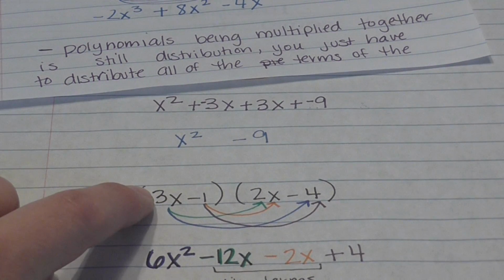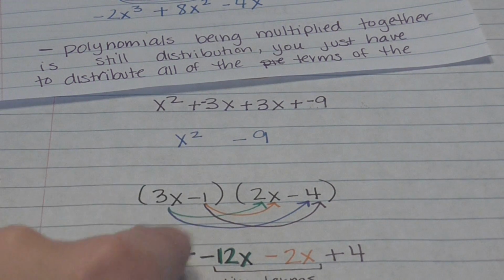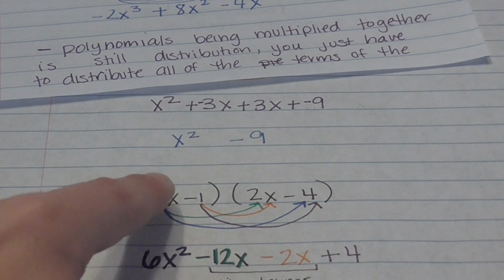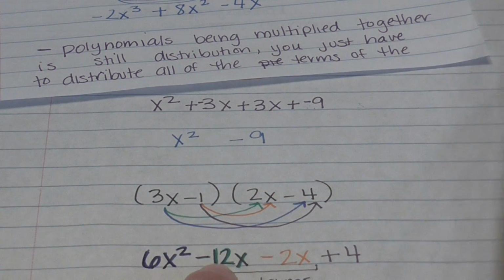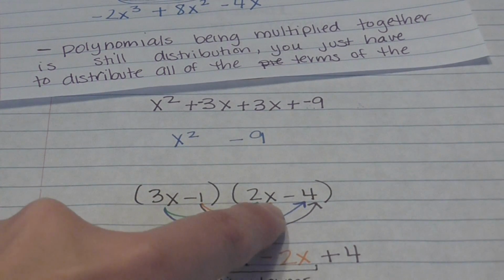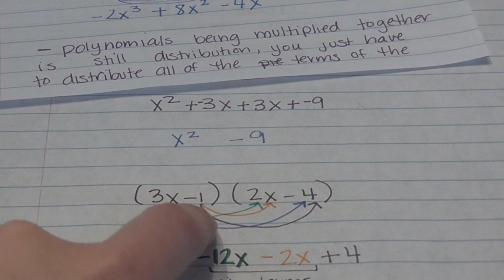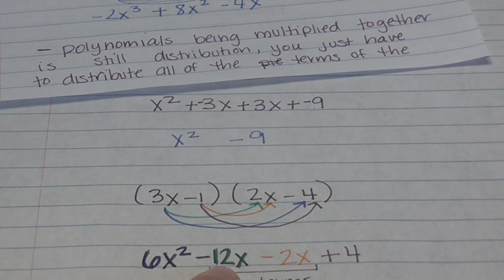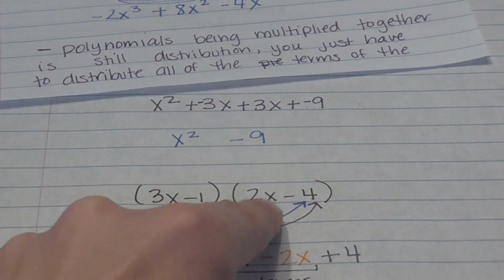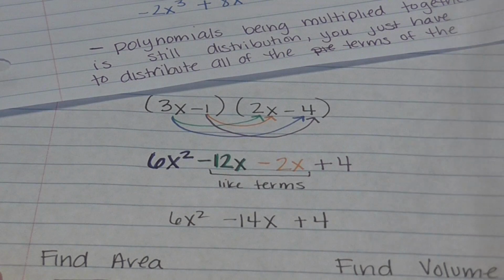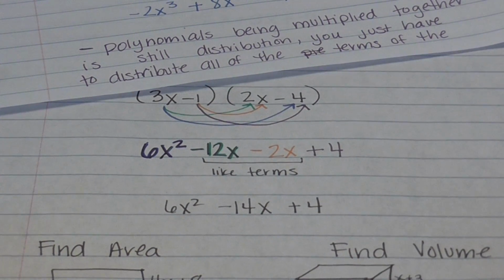Alright, so I tried to color code it a little bit better for this first one. I take the 3x and I distribute it to both pieces. Right, so I actually should have written these two in opposite colors. So the 3x times 2x is 6x squared. 3x times negative 4 is negative 12x. Then I have negative 1 times 2x is negative 2x. And negative 1 times 4 is 4. So I take the 3x and distribute it and come up with those two answers. And then I take the negative 1 and distribute it and come up with those two answers. So it is just 6x squared minus 14x plus 4.